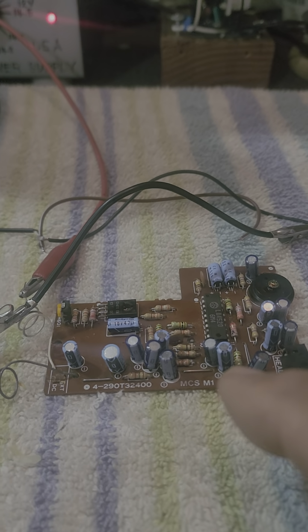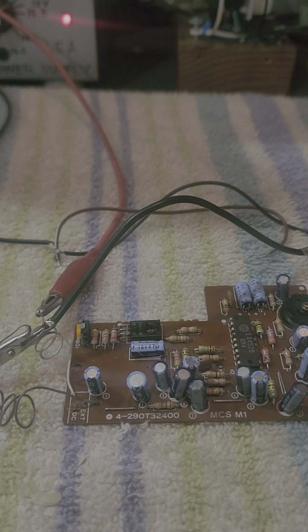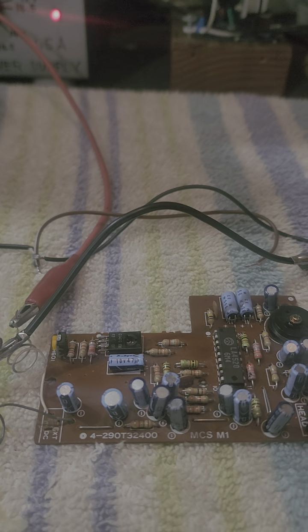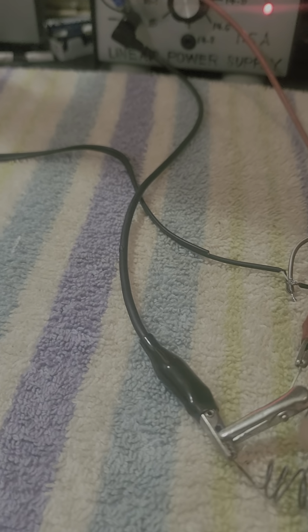I want to make this amplifier alive, but I don't know the location of the so-called audio input for this one. For the power input, I was able to trace it here.